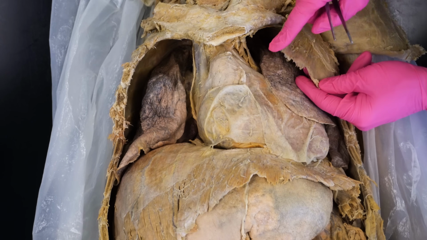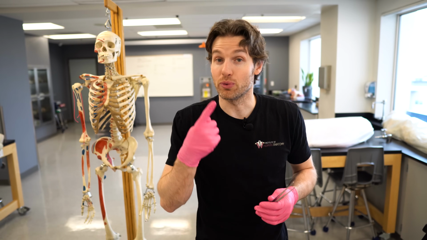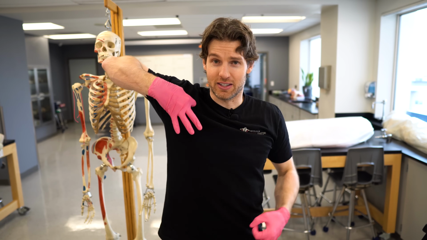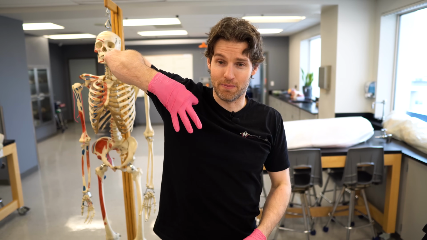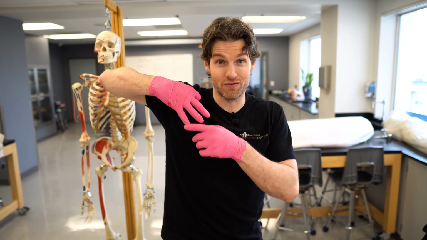But this attachment, or the origin of this muscle, would attach to ribs 3, 4, and 5. Now, how I used to teach this to my students is we would be like this in class, and because this would be the orientation of the pec minor, ribs 3, 4, and 5, to help them remember that with their 3rd, 4th, and 5th finger.